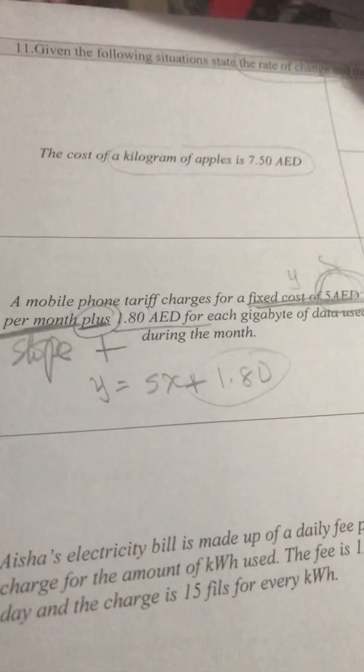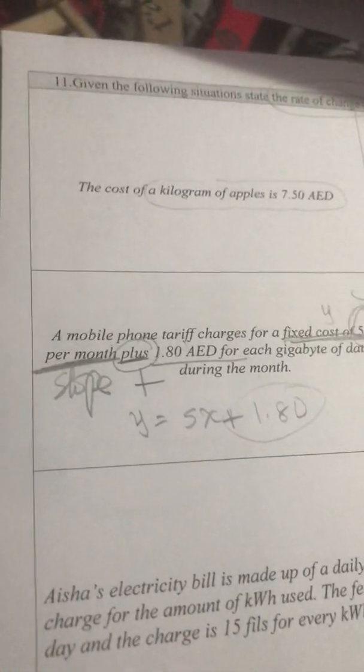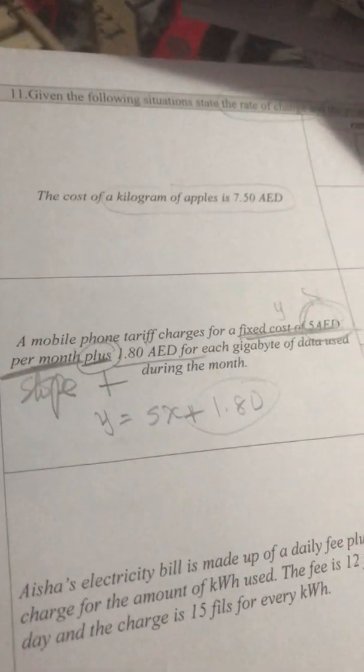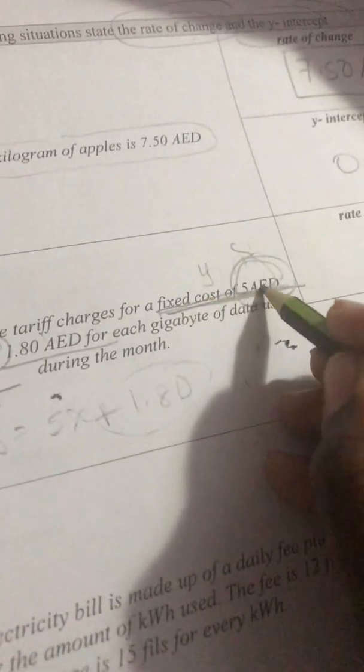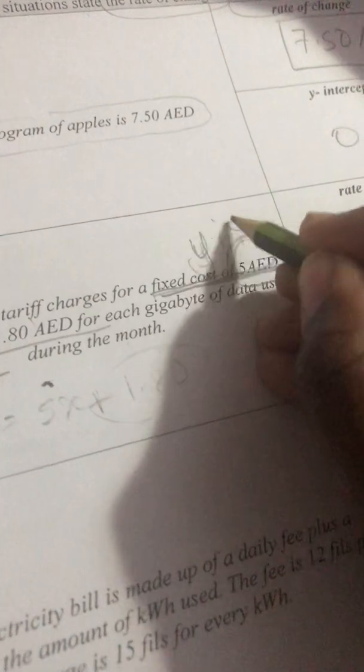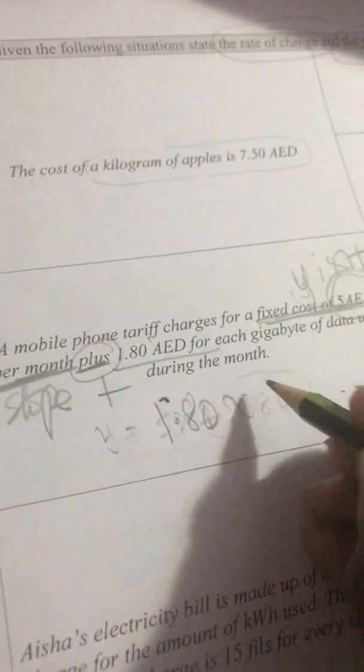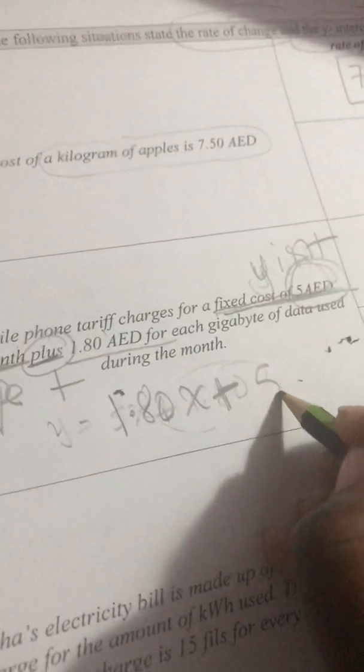Okay. Or did I read wrongly? No, I was correct the very first time. This is a lie. I was correct the very first time. Yes, fixed cost means y-intercept. So this equation is 180x plus 5.